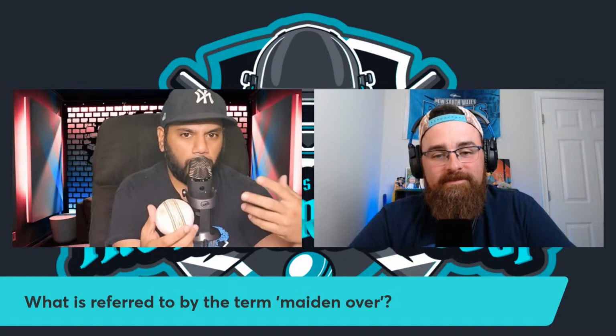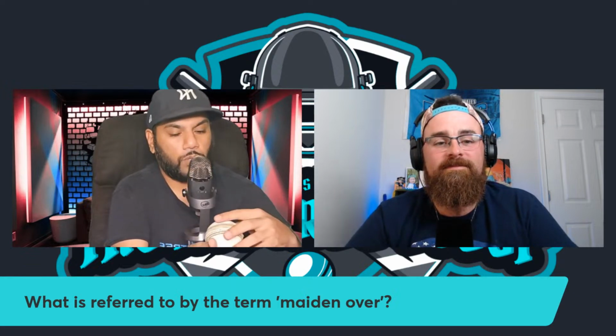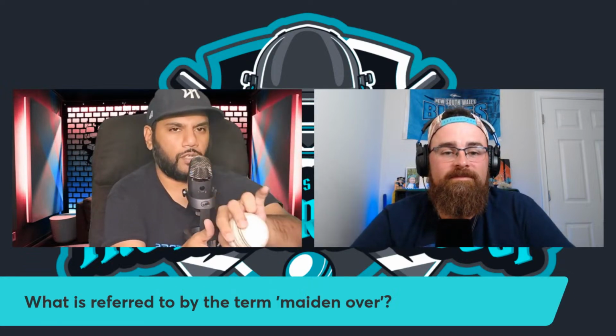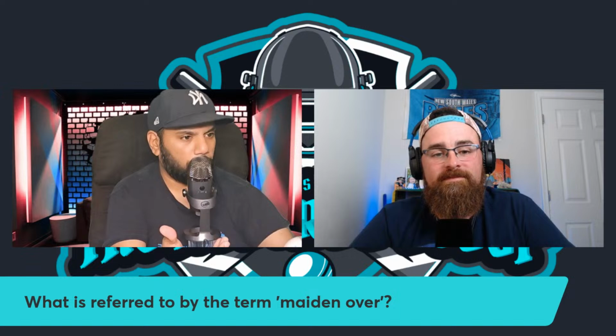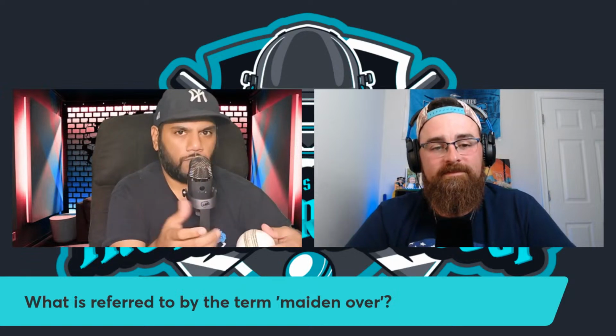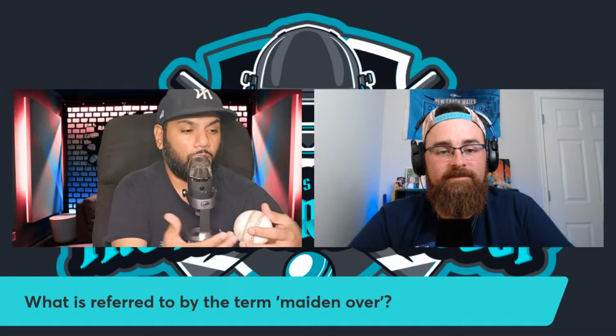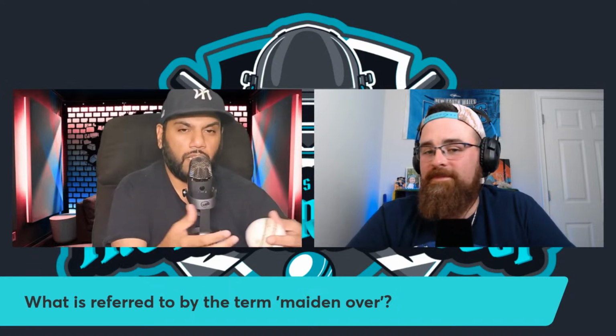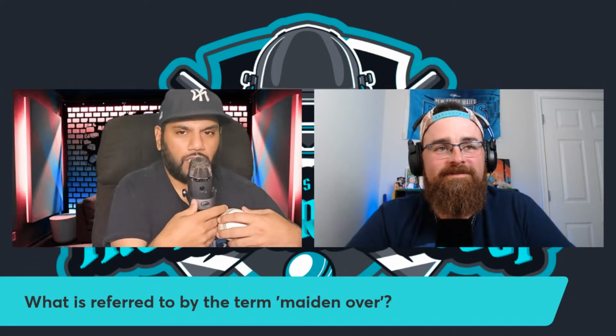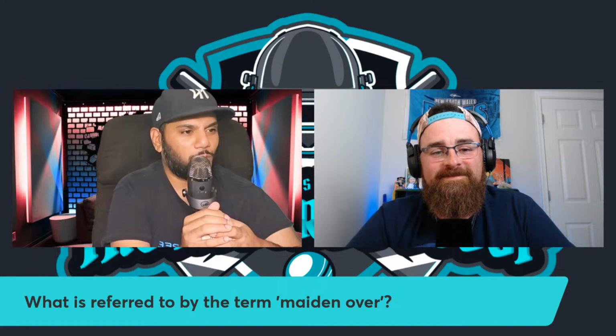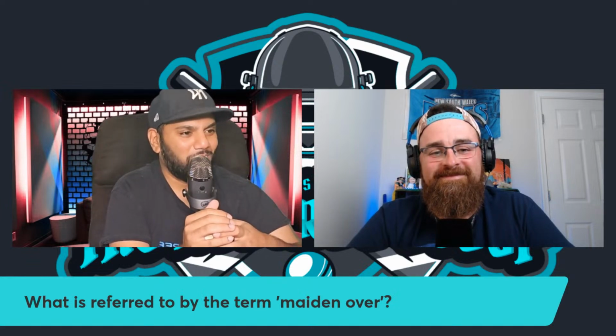So those are three variations, and there's a slider as well. There's a quick slider with the seam that drifts in that Rashid Khan bowls a lot. So that's another variation for a leg spinner. Leg spin's probably, if you can find a good leg spinner like Shane Warne, one of the GOATs of the game, your team's going to be winning most of the time if you have a good leg spinner in your team.